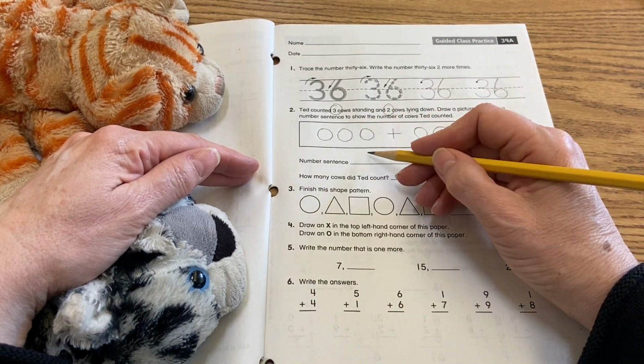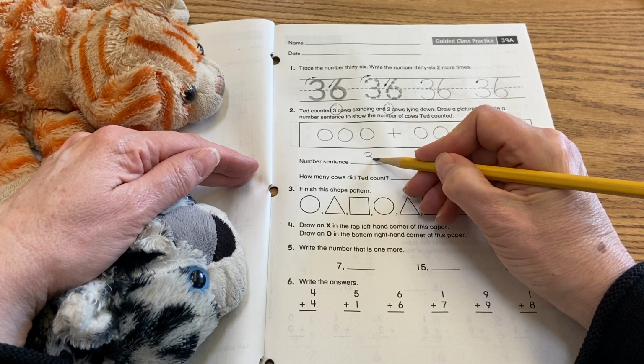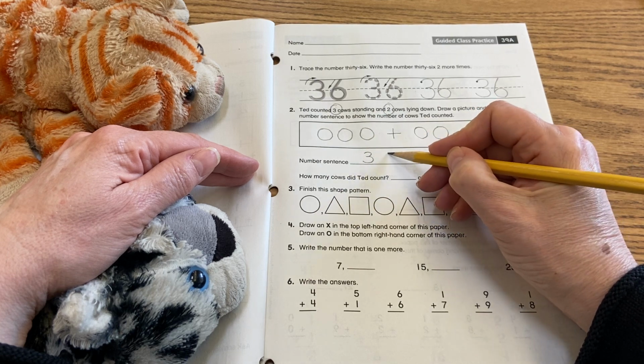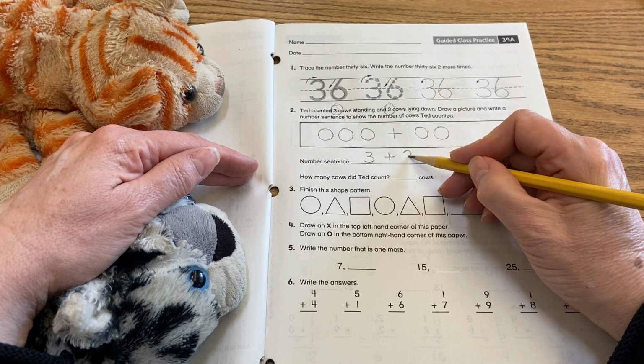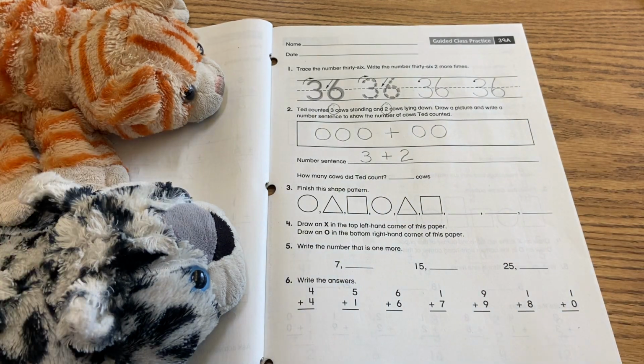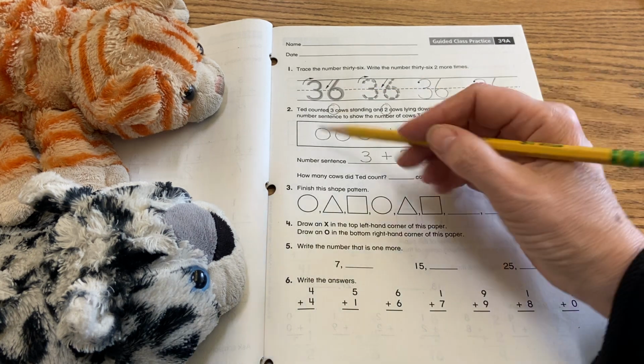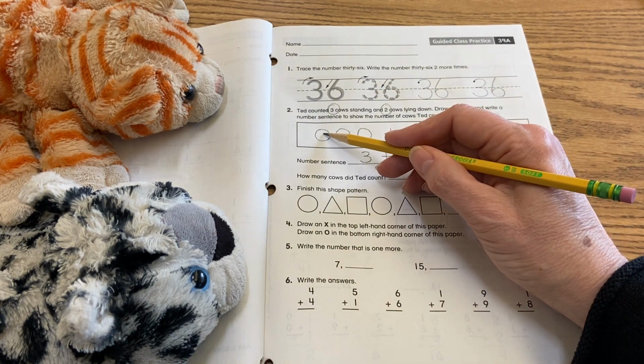So we have 3 circles on this side. And then we bring down our plus sign, 3 plus, and then we bring down our 2. So we turn it into a number sentence. We take it from a picture sentence into a number sentence. Then how many cows did Ted count all together? We do not have to guess. We just go out there and count all of our circles.